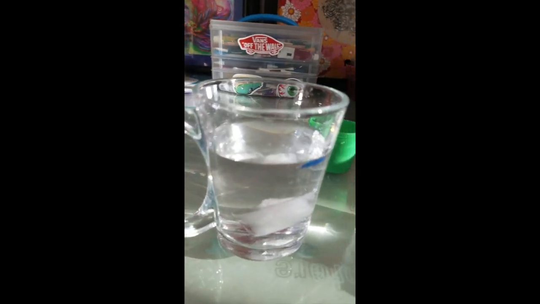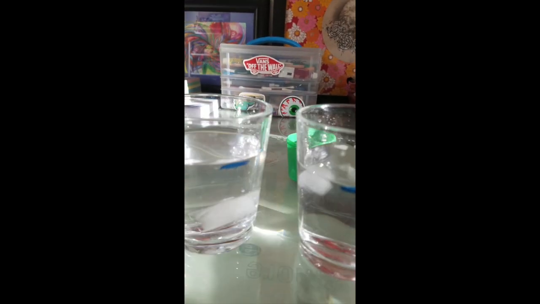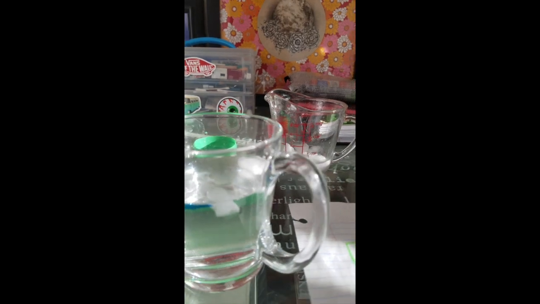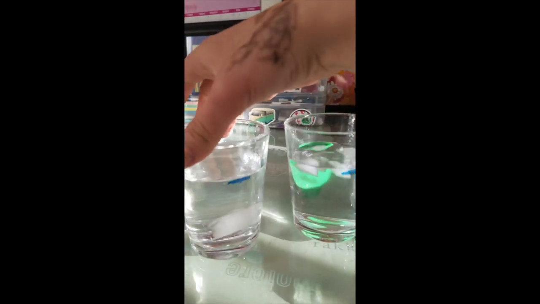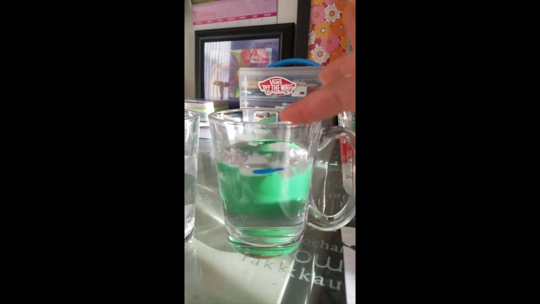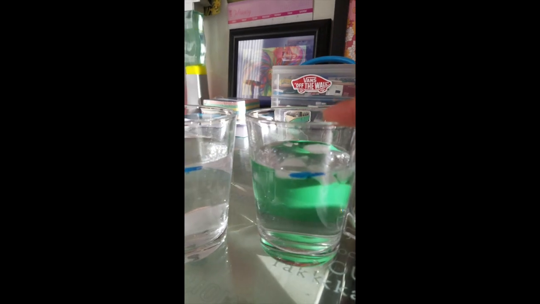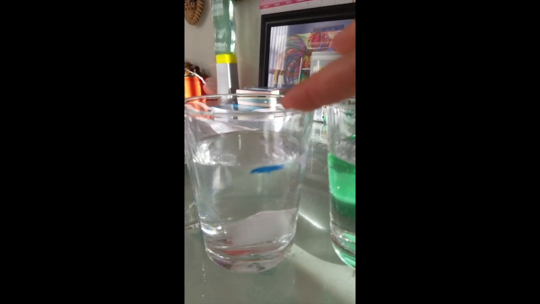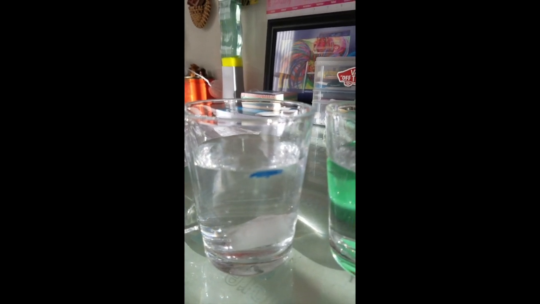Okay, so the basic calculations that go into this experiment, and I'll put this over here so you can see, as the ice melts, we can predict that the one with the ice cube, the water level is going to stay the same, and the one with the nail in the ice, the water level is actually going to go down.